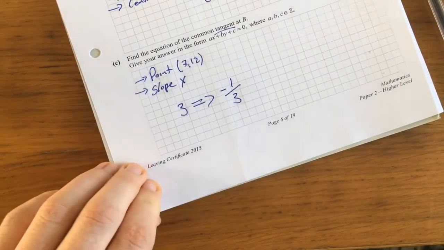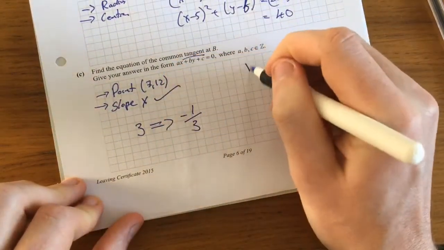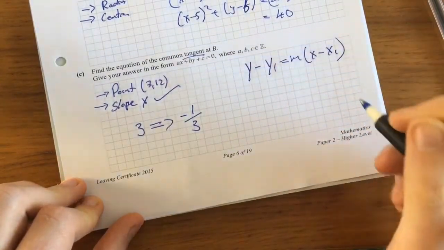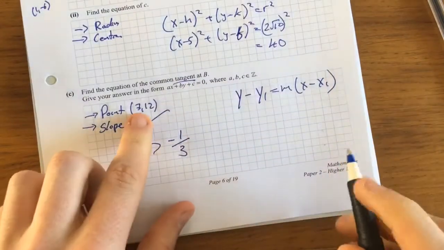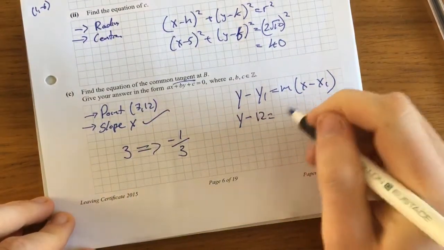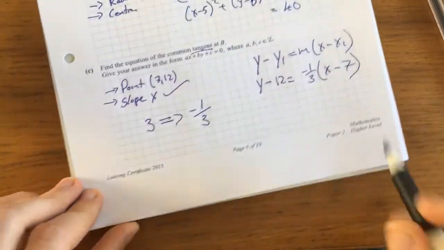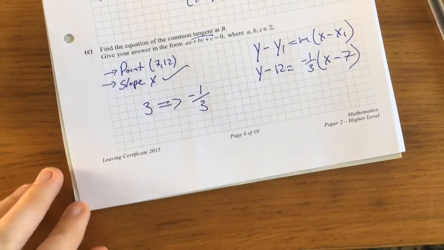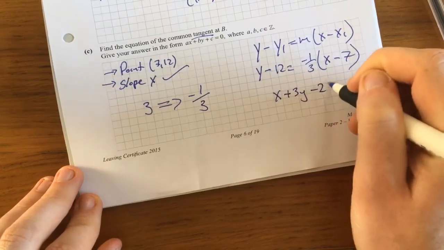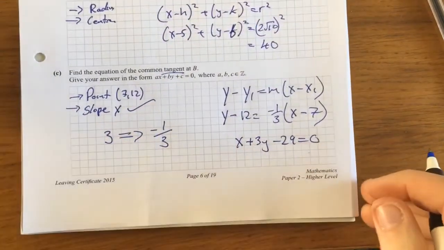Okay. So now we know everything, and we can go y − y1 = m(x − x1). The point we have to use is (7, 12), so it will be y − 12 = −1/3 times (x − 7). You would multiply all that out, and your final answer then would be x + 3y − 29 = 0, and that would give you your answer there.